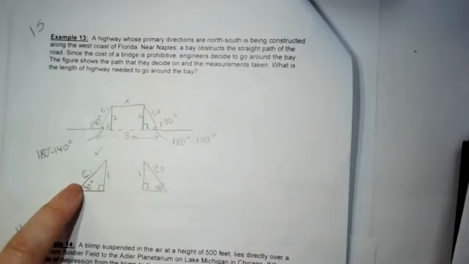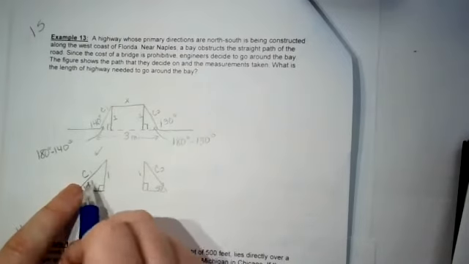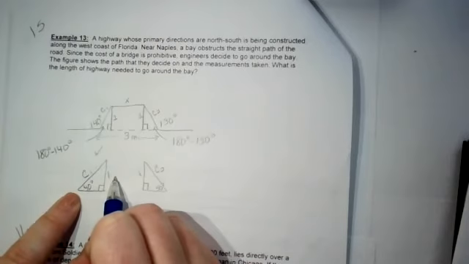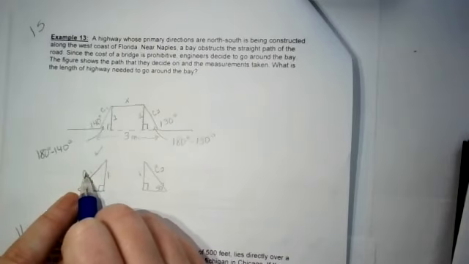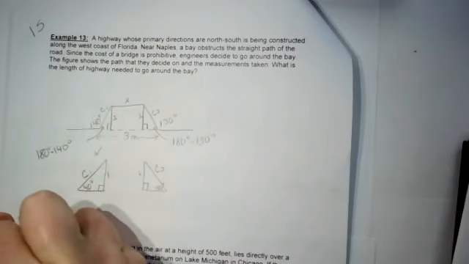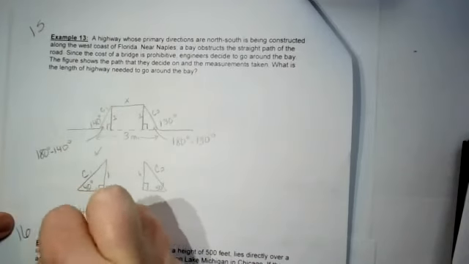All right, so now I need to find C1. Okay, well, let's see. I have 40 degrees and I have opposite and I want hypotenuse. So what function deals with opposite and hypotenuse? Sine. Okay, so sine of 40 degrees equals opposite over C1.